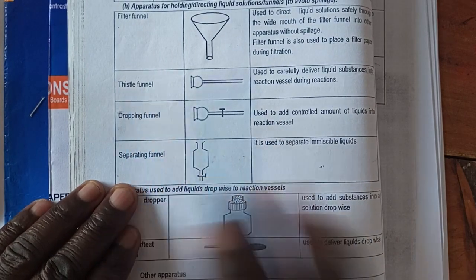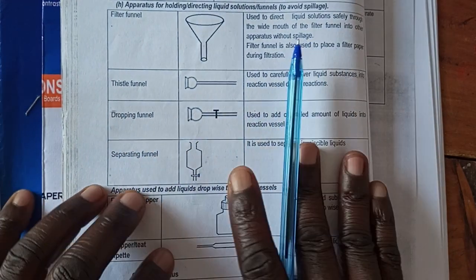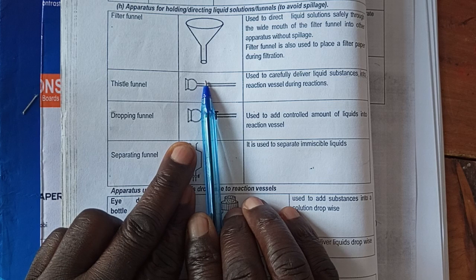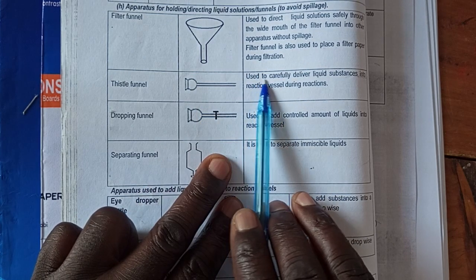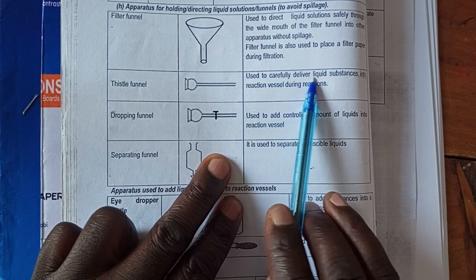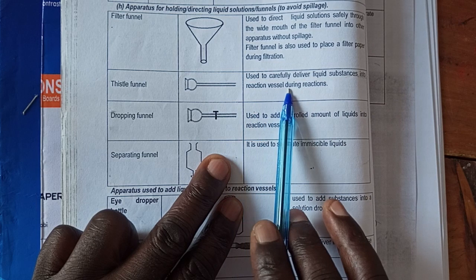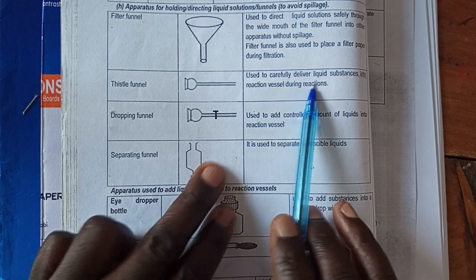Then we have the disto funnel. So this one here is a disto funnel. It is used to carefully deliver liquid substance into a reaction vessel during reaction.